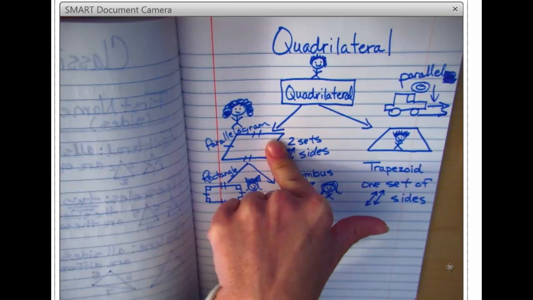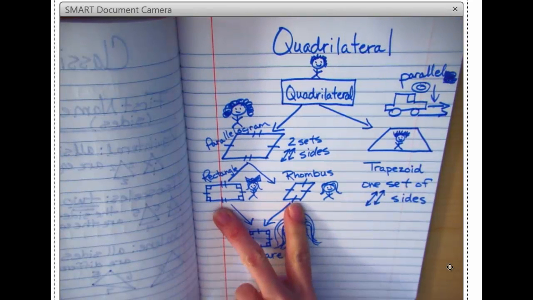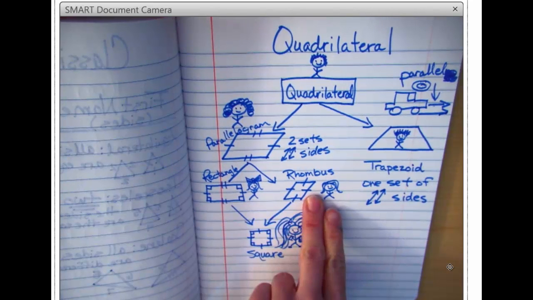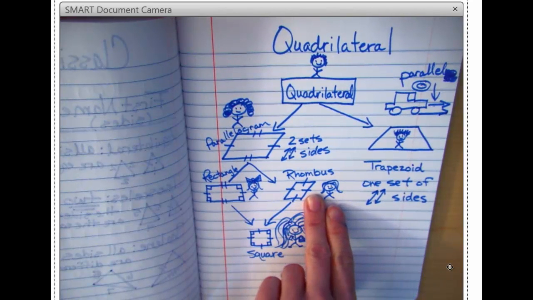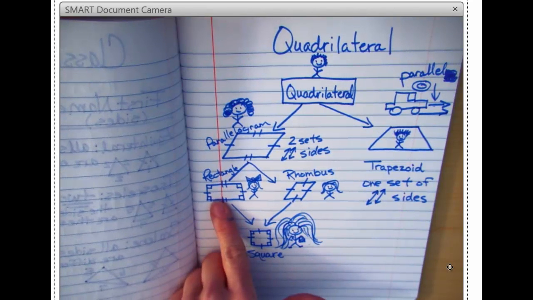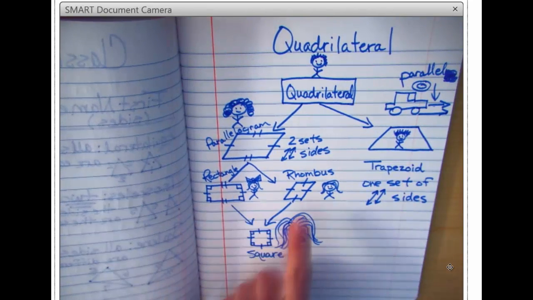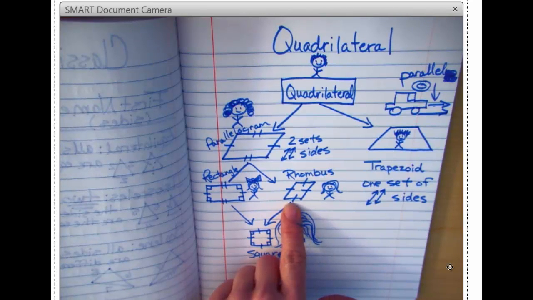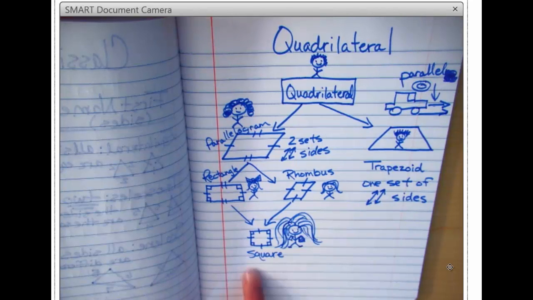She's just fine. These two guys are a little bit more complicated. They're friends, but a rectangle can never be a rhombus. They're like frenemies. They can't be called each other. Rectangle has to have 90-degree angles. You're not going to see that on rhombus because I hit it with my car. It's slanted just a little bit. Square, high maintenance, complicated little girl.